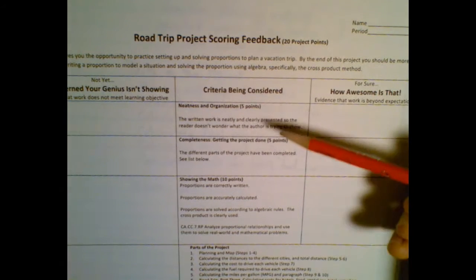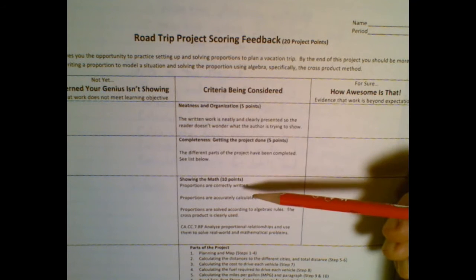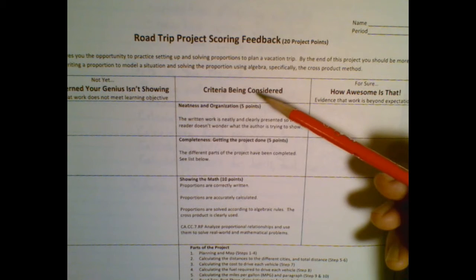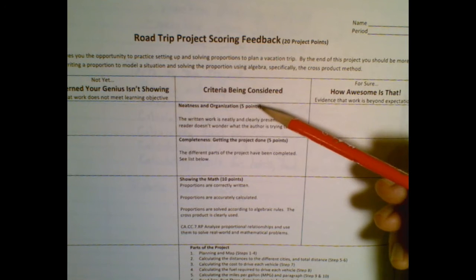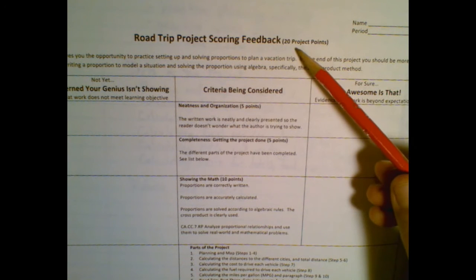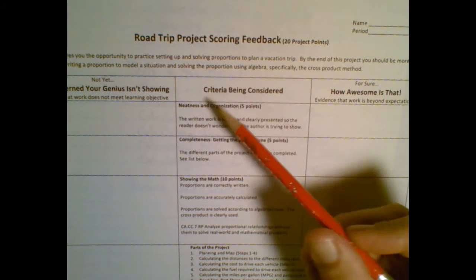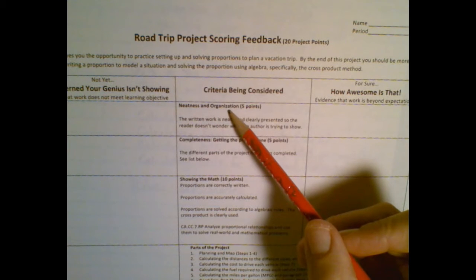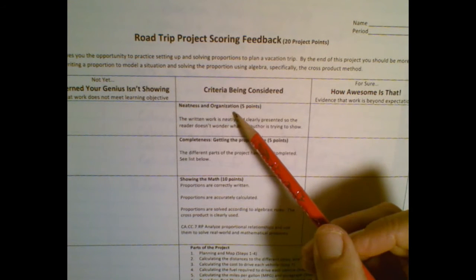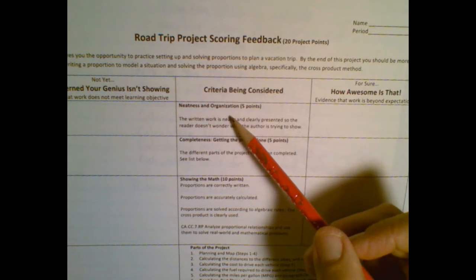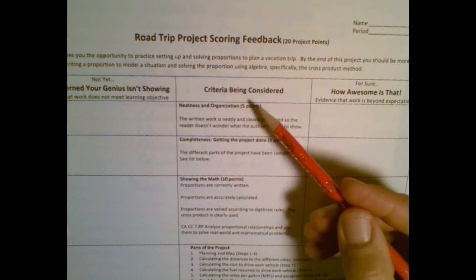In the middle column here are the different criteria that are being considered for scores. There's 20 points possible. Of the 20 points, 5 points is devoted to neatness and organization. And much of the project is set up for you to neatly place your writing and your calculations.